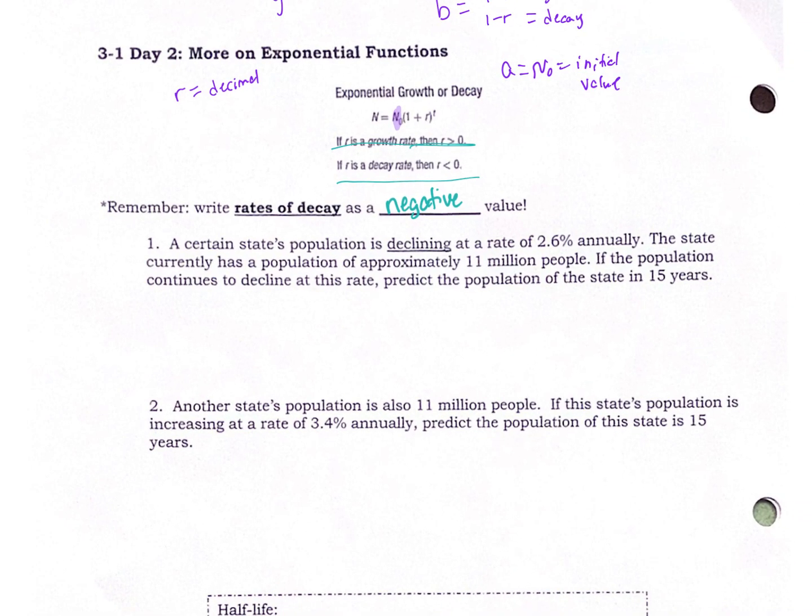So if you notice on that first example here, a certain state's population is declining at a rate of 2.6% annually. The state currently has a population of approximately 11 million. The population continues to decline at this rate. Predict the population of the state in 15 years. What's our initial condition? What's our initial value, this N sub 0? 11 million. Yeah, we're starting with 11 million people.